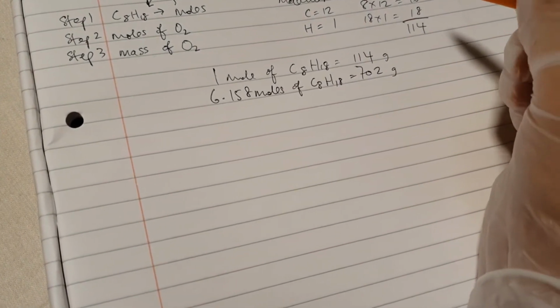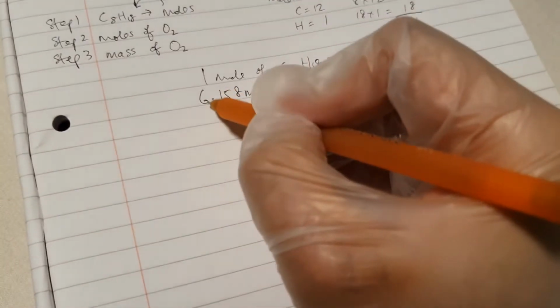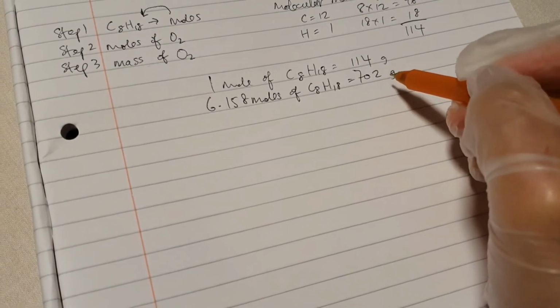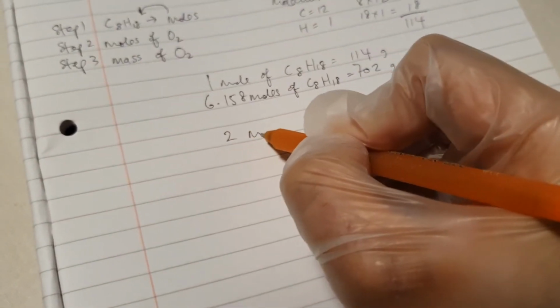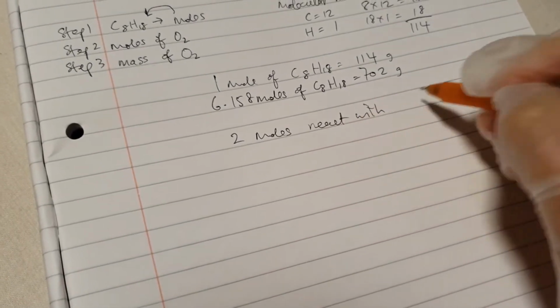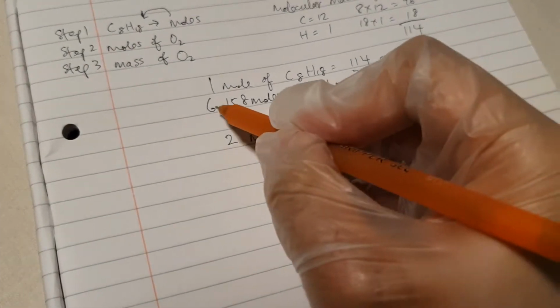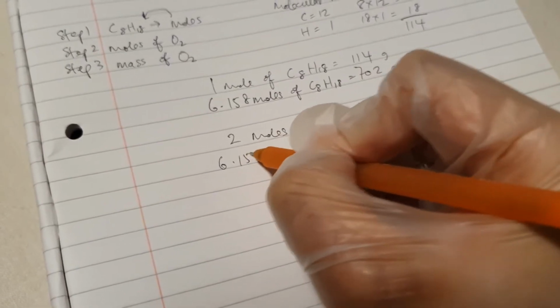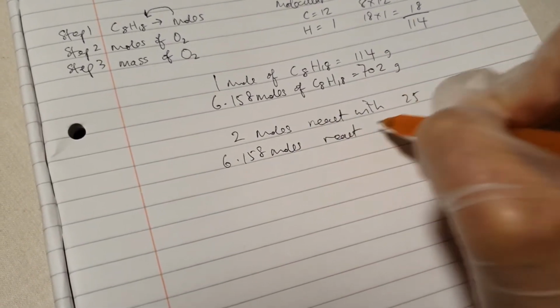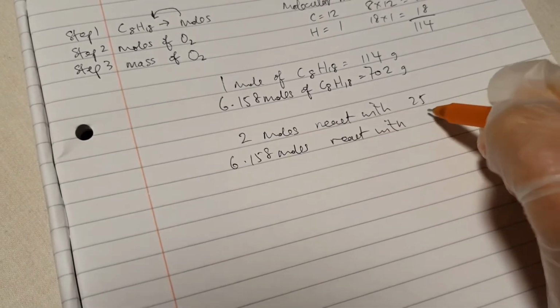Right, so now we have 6.158 moles of that. Now, if 2 moles react with 25, and we have 6.158 moles, react with how many? That's the question mark.